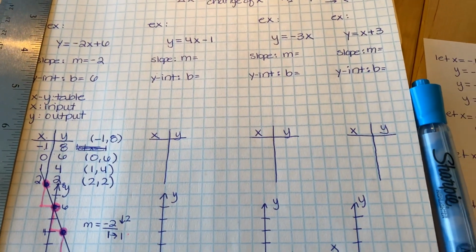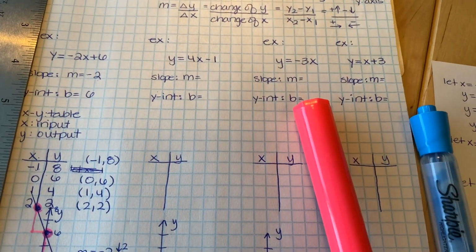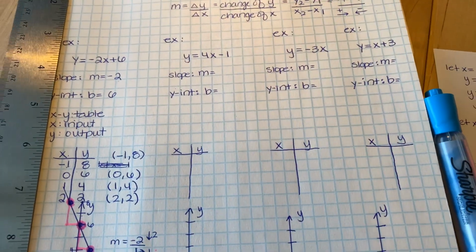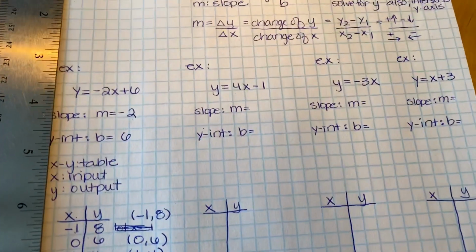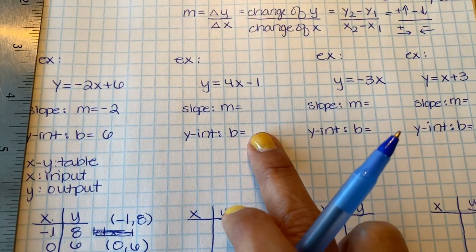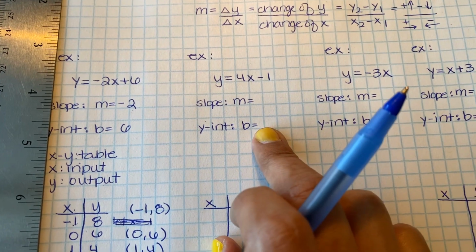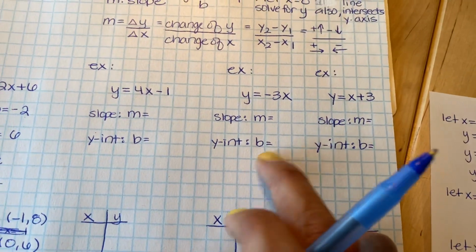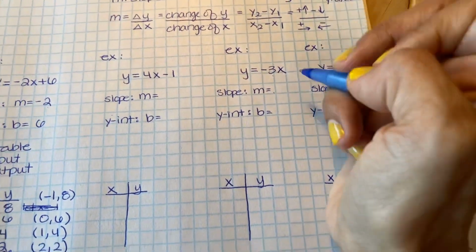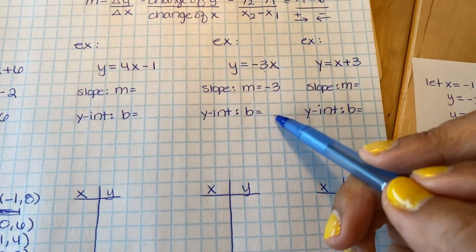if it's working. Go ahead and do these three: y equal 4x minus 1, y equal negative 3x, and y equal x plus 3. But if we just start you on this, just to make sure, this one's not a big deal. There wouldn't be any confusion. My slope is 4, my y-intercept is -1. Okay, here though, these two. My slope is -3, correct? But what would be my y-intercept?